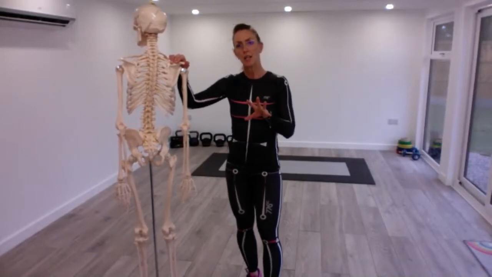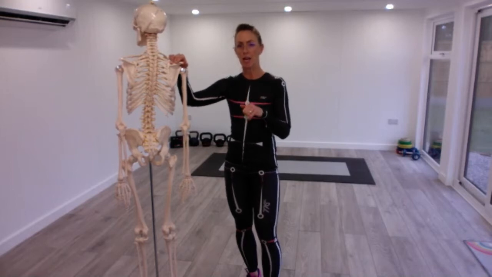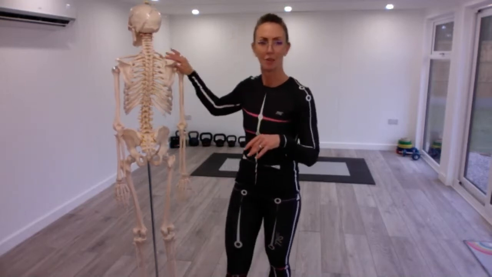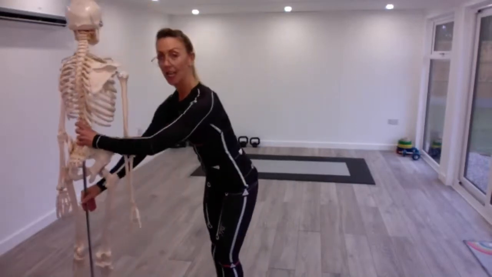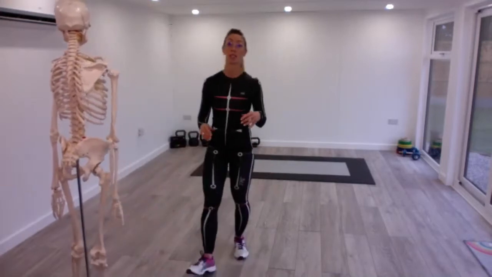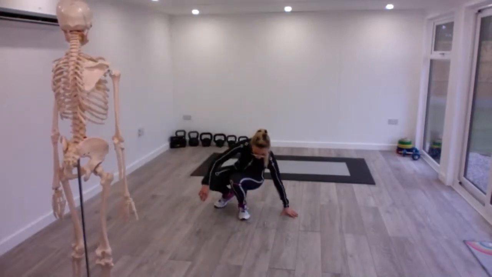So let's analyse another movement, and I'm going to chuck this one out there and encourage some interaction from anybody who would like to, in terms of the language that we've just used. So let me just move Scully out of the way. I'm going to do a movement and we're going to talk through it, and if you let me know what you think.